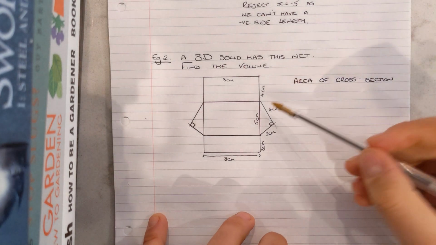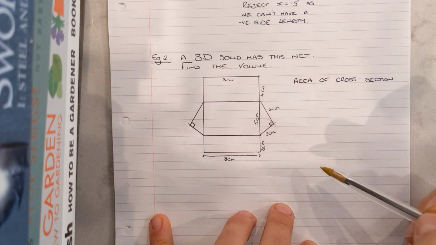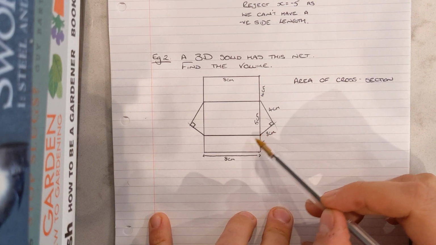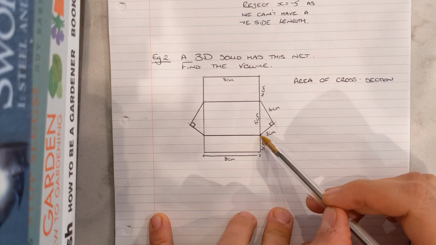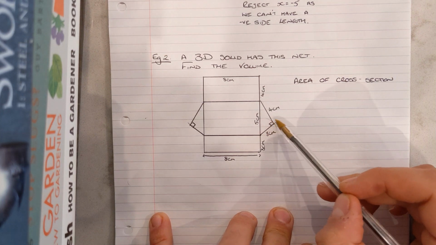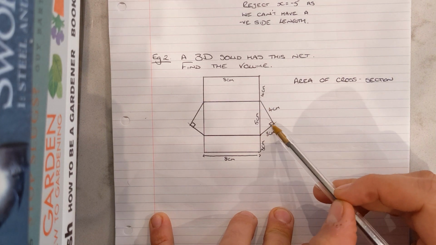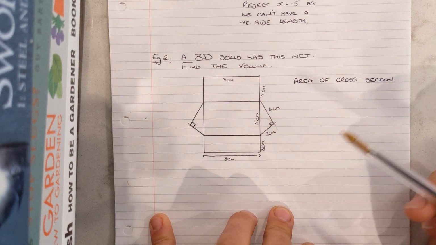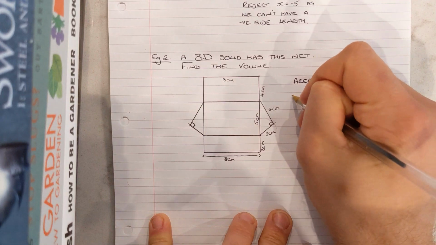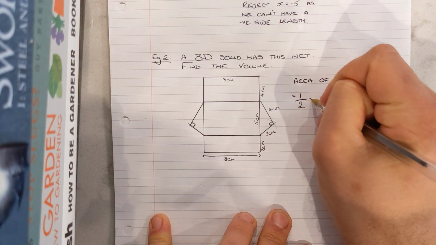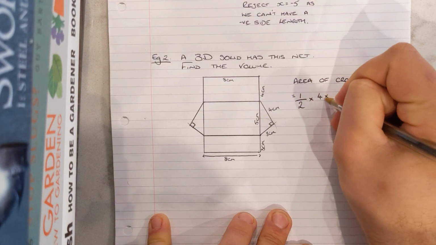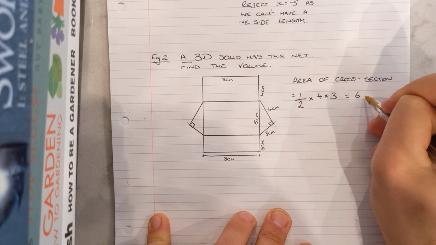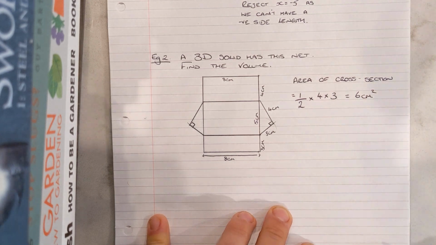So I know the area of my cross section, and you need to be really careful here. I've got a triangle, so I know it's half base times height, but we need to know what is our base and what is our height. That's where in the last video I mentioned that the base and the height must be perpendicular to each other. So either this is the base and this is the height, or this is the base and this is the height. It doesn't matter the order in which we do those. So it's equal to a half times 4 times 3, which is equal to 6 centimeters squared.